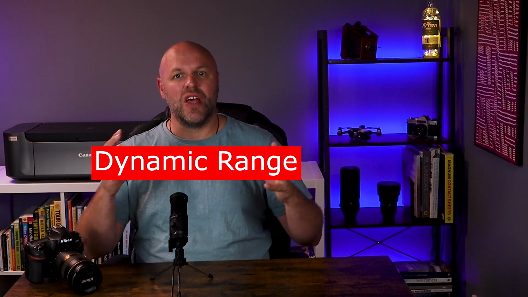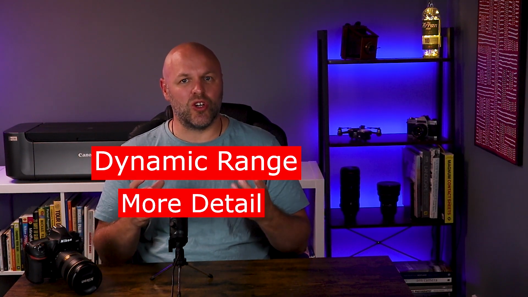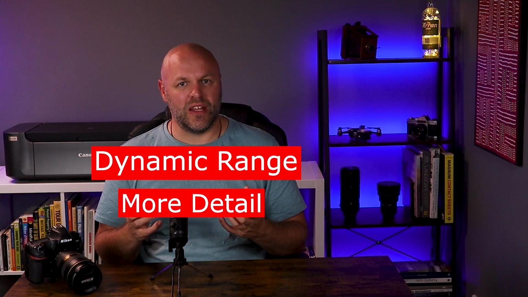On the flip side of this, a camera with a low dynamic range won't be able to record nearly as many shades of black and white. So subjects in shadow may become black or lighter elements may become just pure white. So as a rule of thumb, the greater the dynamic range of your sensor, the more detail you'll be able to pick out and record within the highlights and the shadows.